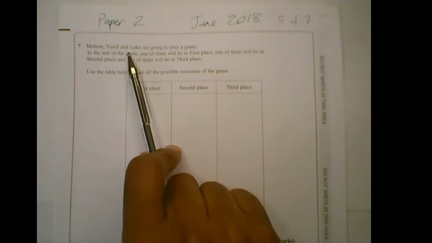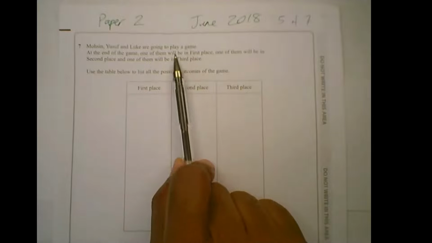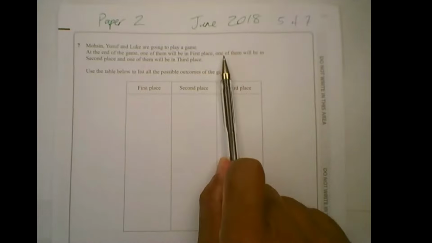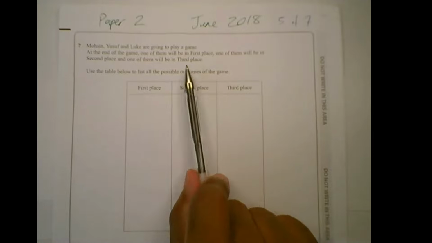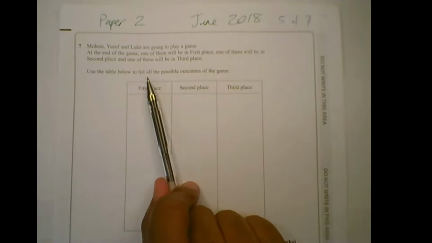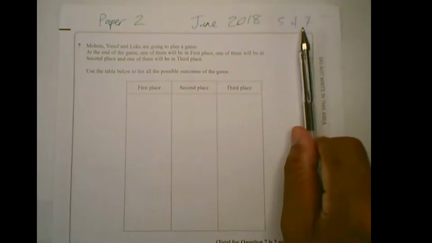Mohsin, Yusuf, and Luke are going to play a game. At the end of the game, one of them will be in first place, one of them will be in second place, and one of them will be in third place. Use the table below to list all the possible outcomes of the game. And this is the 5th question of 7. So press pause, have a go. When you're ready, press play for the answer.